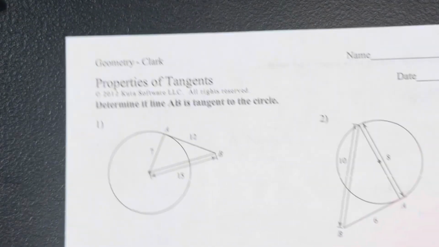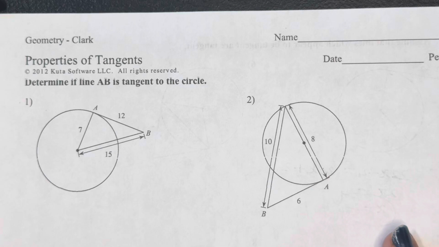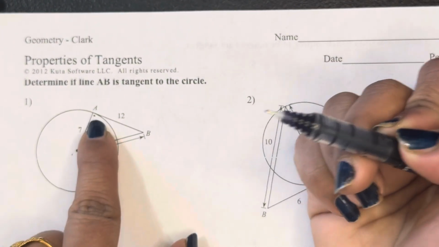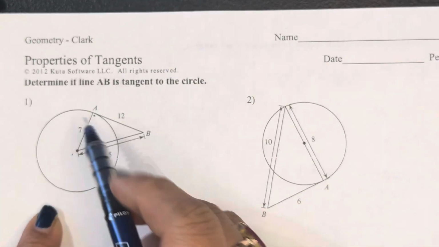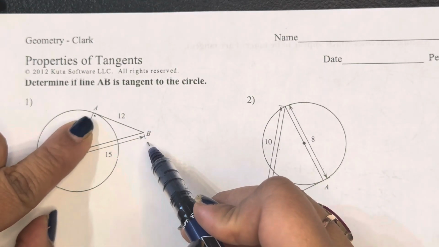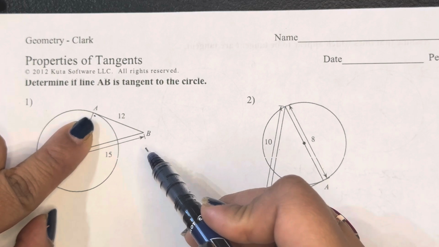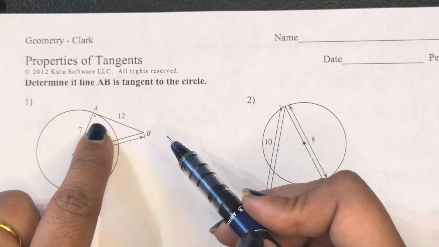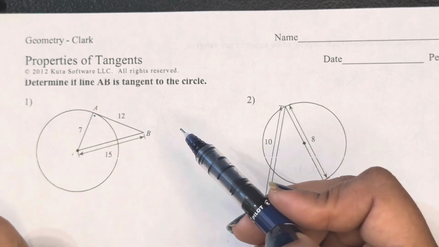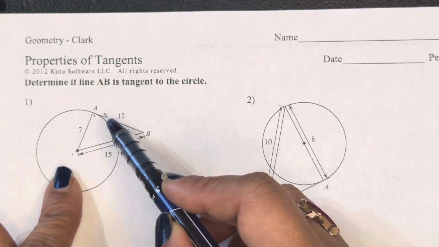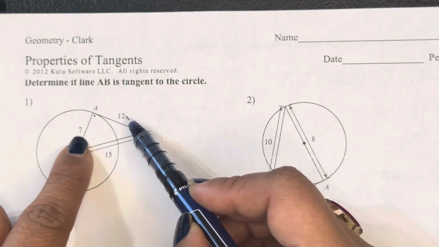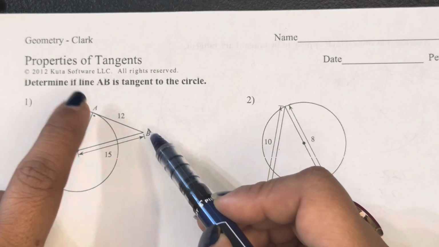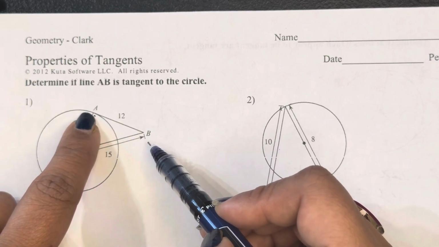I want to go over this one. If you remember, in my previous video I said a radius and a tangent are always 90 degrees, right? Here the question is, determine whether this segment AB is a tangent to the circle or not. It will be a tangent to the circle if this angle is 90 degrees. So that means we are going to use the converse of the Pythagorean theorem. So if in this triangle I can show 7 square plus 12 square is equal to 15 square, then this angle will be 90 degrees, and then this segment will be the tangent to the circle.